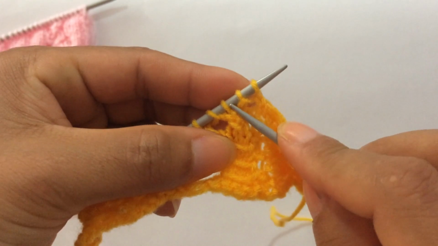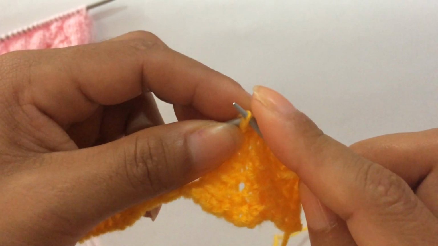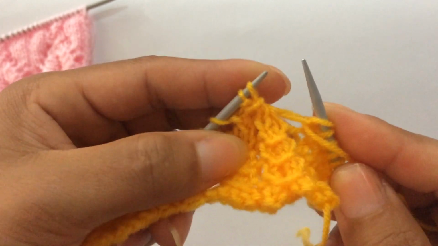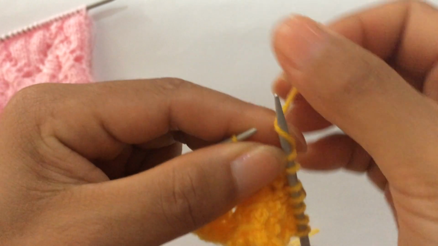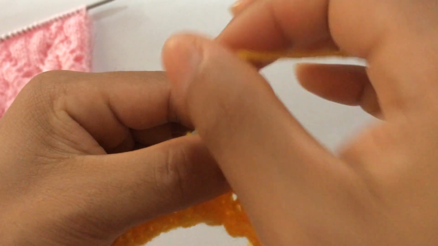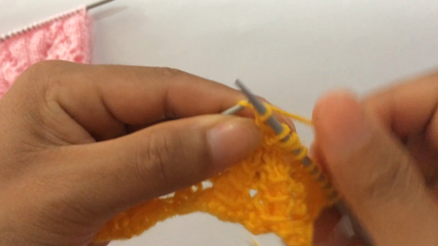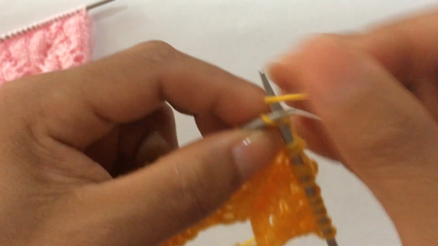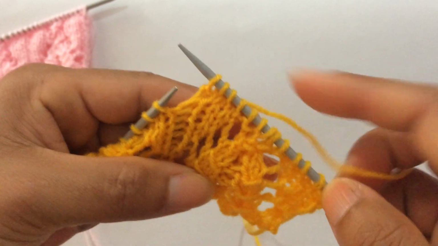Now pass this third stitch from these 3, third stitch over this 2 and for these 2 knit 1, yarn over, knit 1 and then here purl 1, knit 3, 1, 2, 3 and purl 1. That's the repeat from here to here.